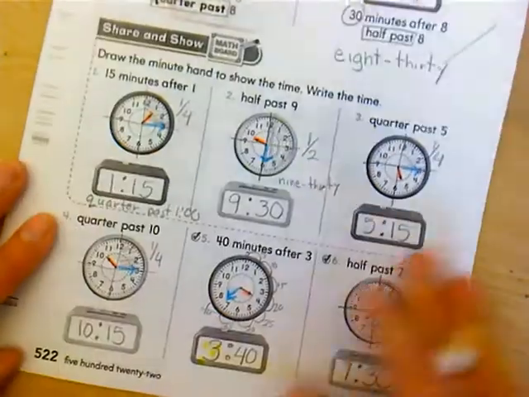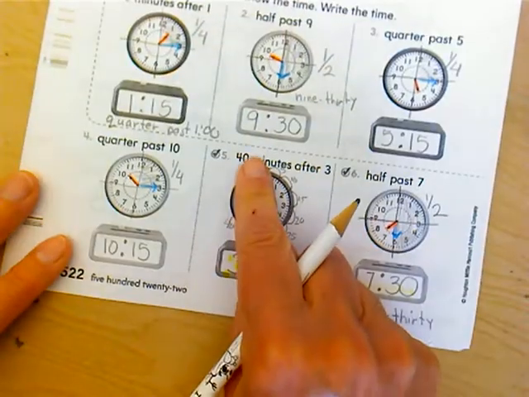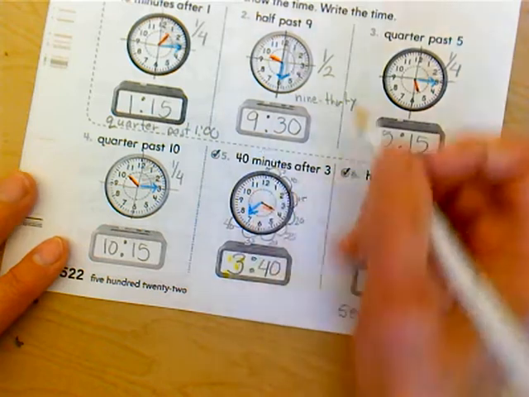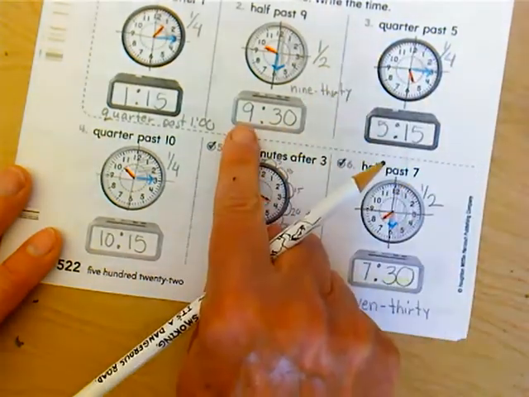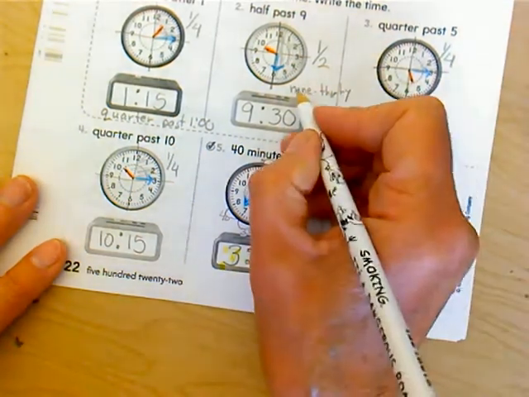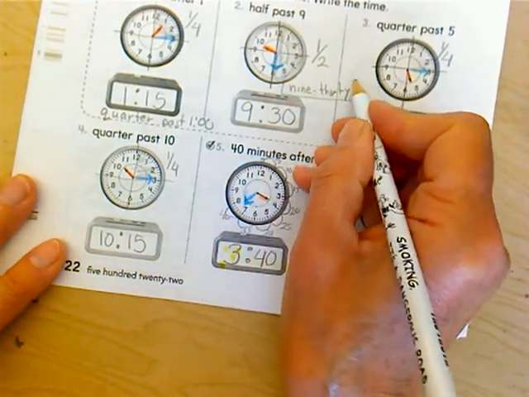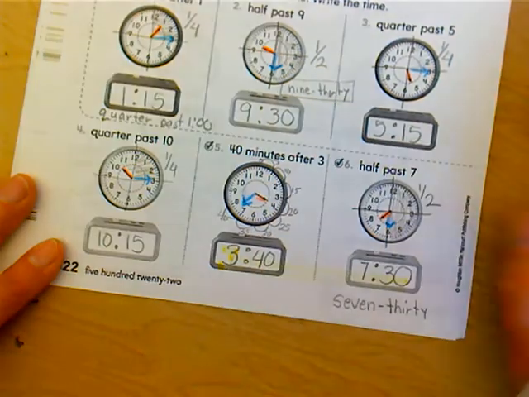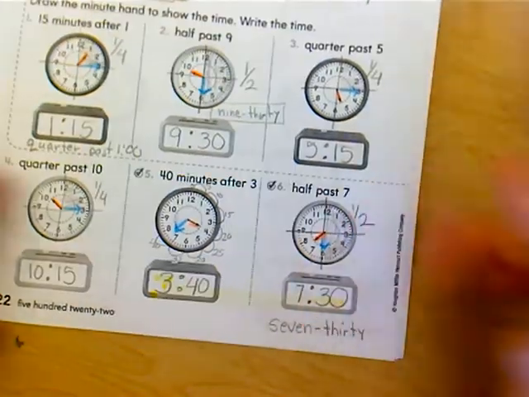Okay, now on the second clock, you should have said that it was 9:30, which they had up there, or 30 minutes past 9. You could also write that as 9:30 on your digital clock, or as I said just a moment ago, you could have written it in words, nine-thirty. We usually do say 9:30 when we see that particular time.